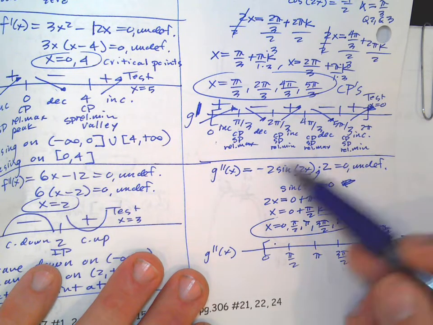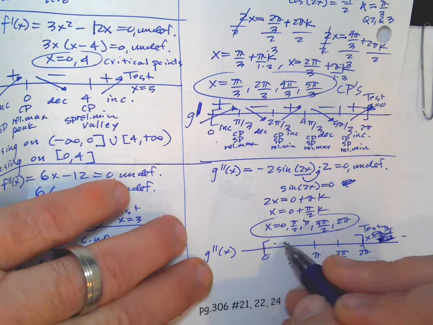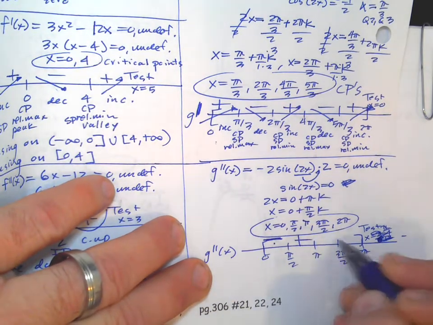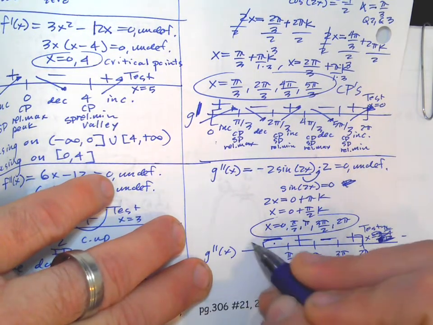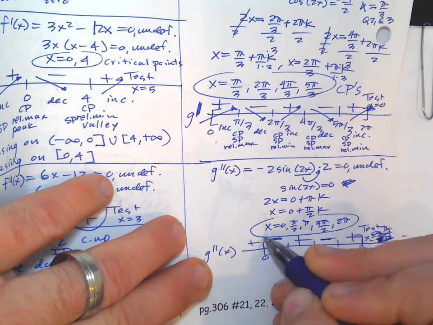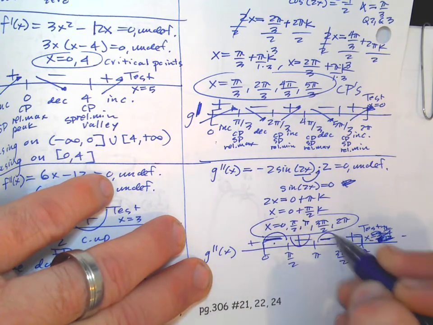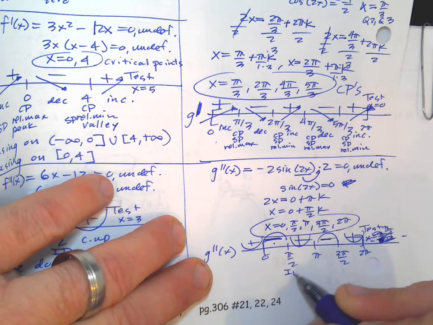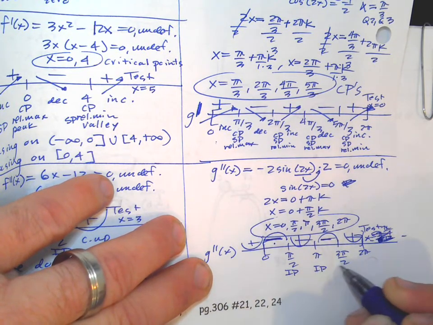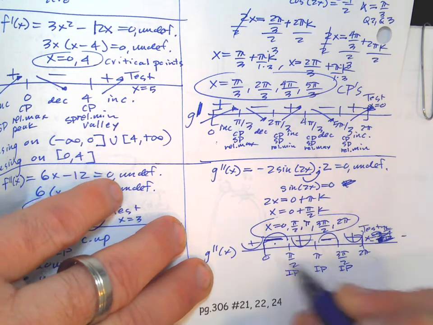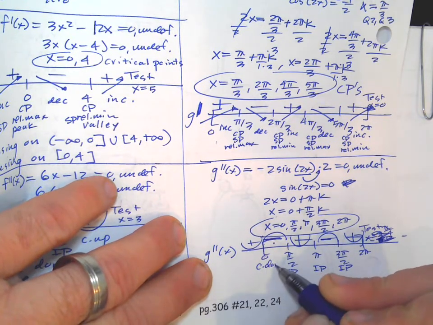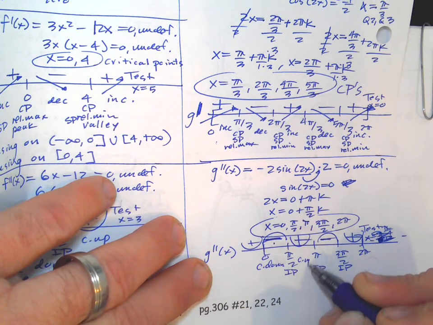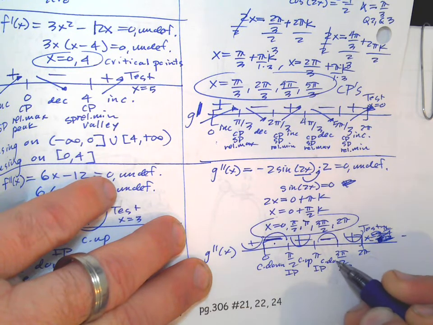So it's going to be negative. Negative, positive, negative, positive. And then it changes again over here. So it's concave down, up, down, up, down. So these are for sure inflection points. And you could also identify what's concave down or concave up. So lots of good information from this.